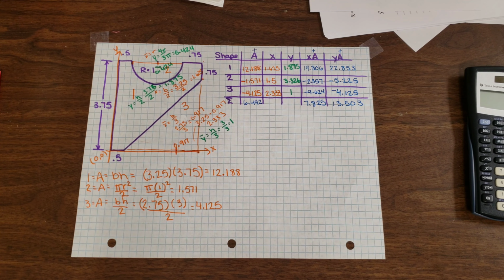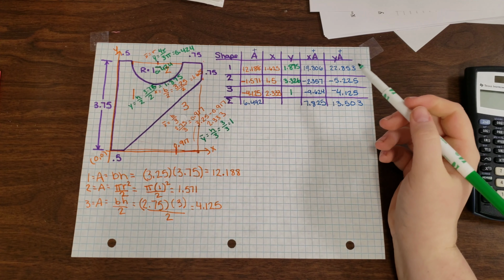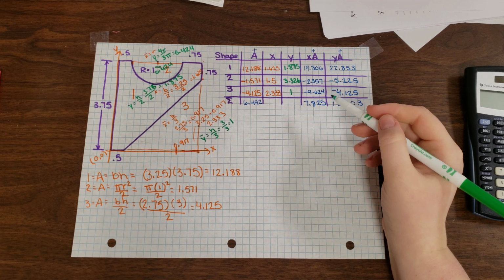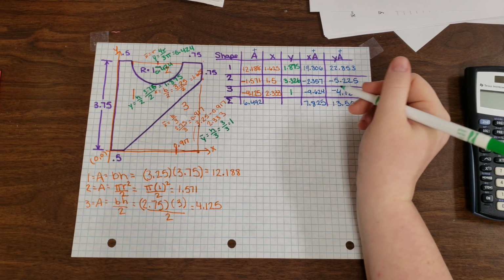Now that I have done that, I'm going to go back to green. It seems like I've got a lot of blue and orange on here. So now I can use my equations to find the X and Y bar of a complex centroid.